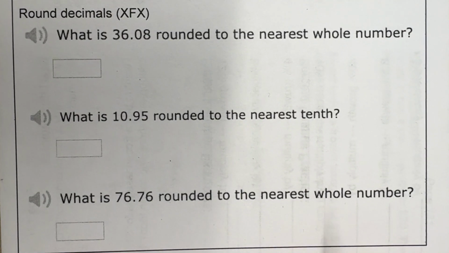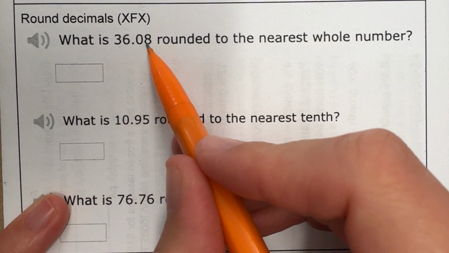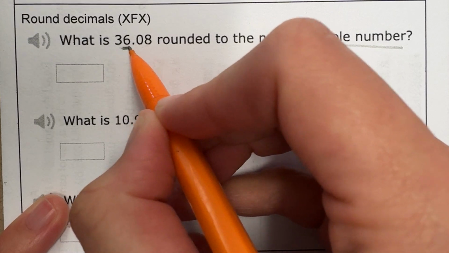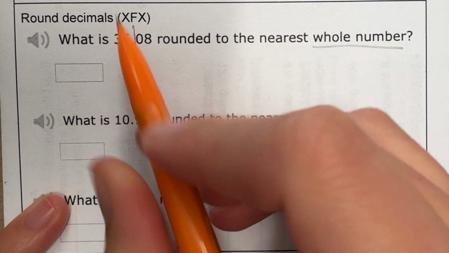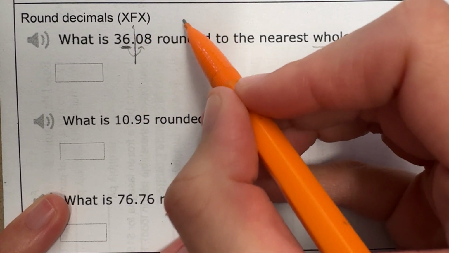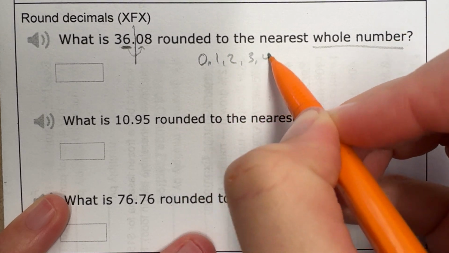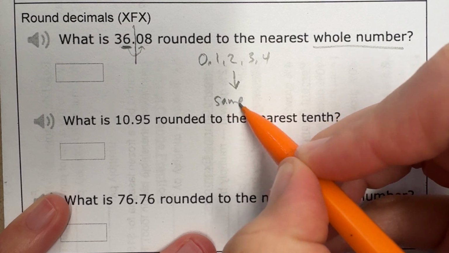Okay, and your last activity, rounding decimals. Okay, look, this says what is 36.08 rounded to the nearest whole number. Okay, the whole number is here. All right, so what I want to do is cut this off right here. Now what I need to do is look. If this next number is a 0, a 1, a 2, a 3, a 4, I round down, meaning it stays the same.